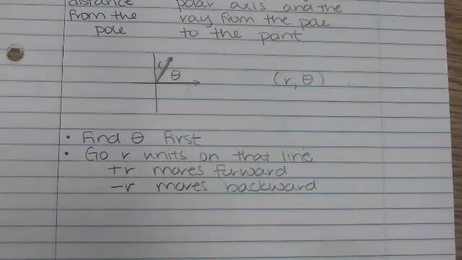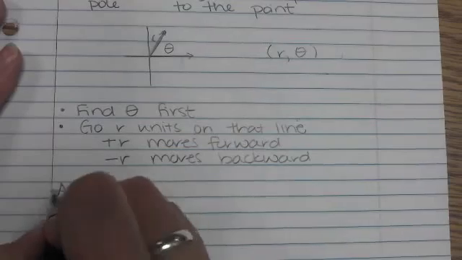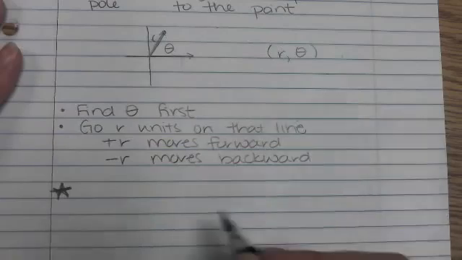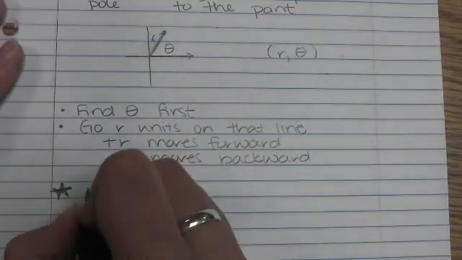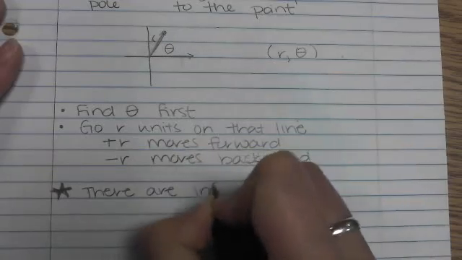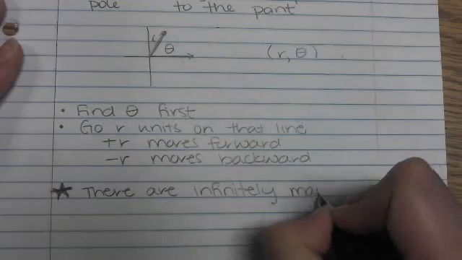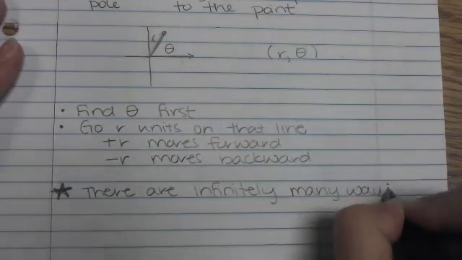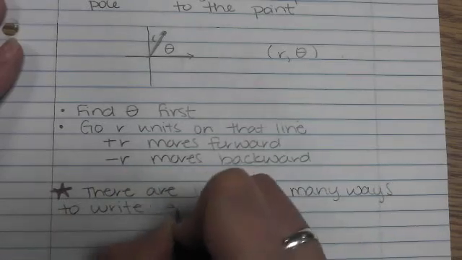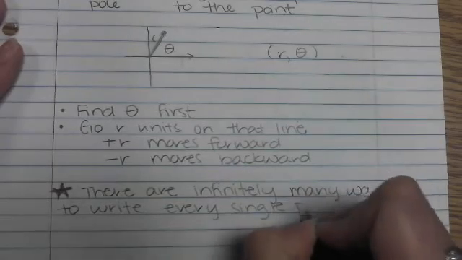Now, we will be exploring this more as time goes on, but there's a special note that I want you guys to write, and this is even like circle this in marker or highlight it or make it big or something, but there are infinitely many ways to write every single point.